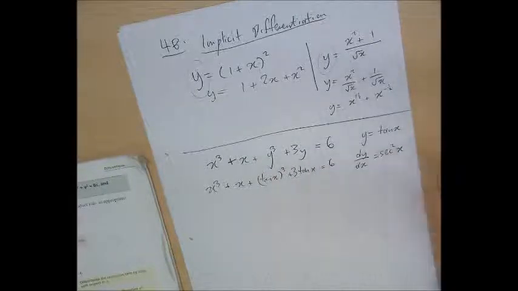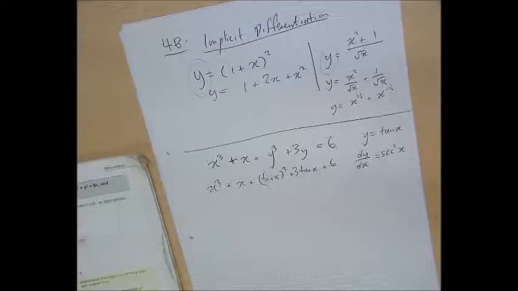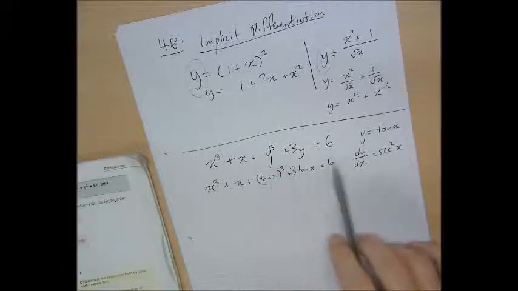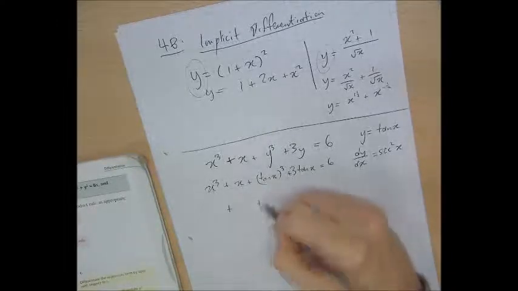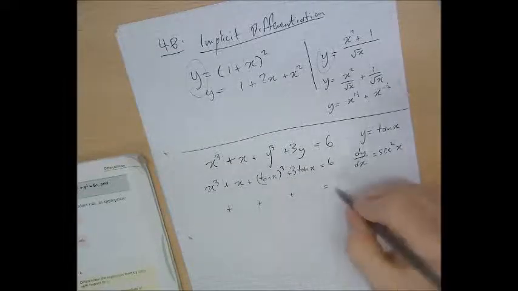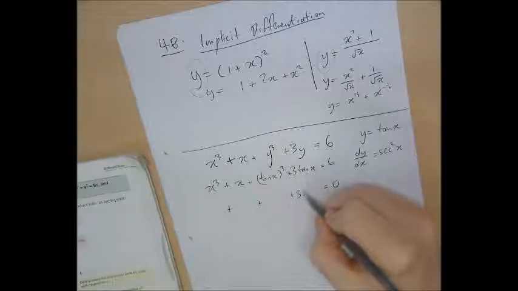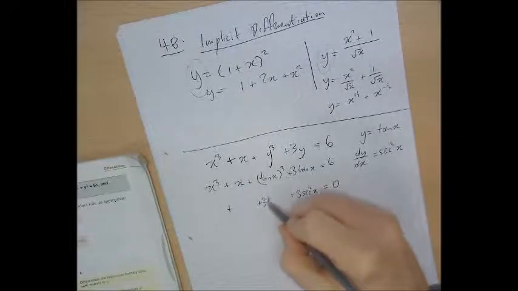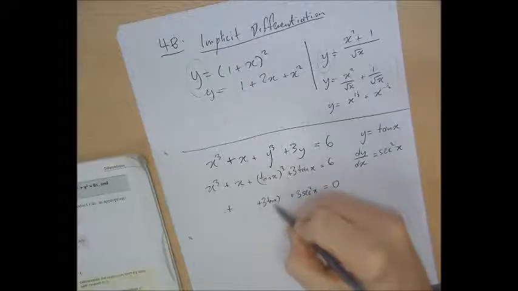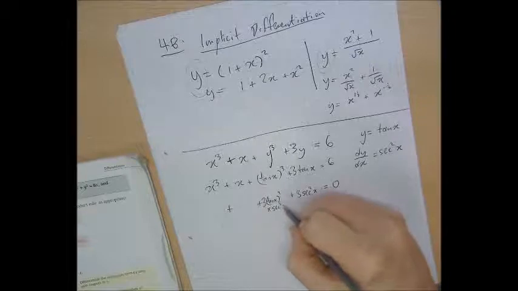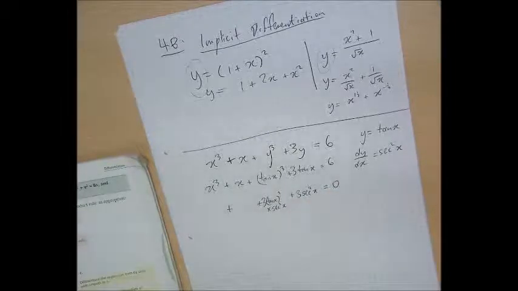Now what you do is you treat that as 5 separate questions. Differentiate that, differentiate that, differentiate that, differentiate that, differentiate that. And just stick plus signs in between your answers. Or an equal sign. Derivative of that is 0. The derivative of that is 3 sec squared x. The derivative of that is 3 tan x squared times sec squared x. You cool with me using the chain rule that fast?